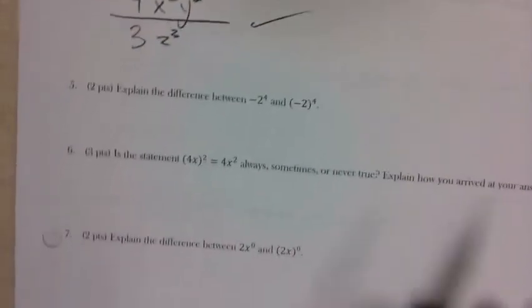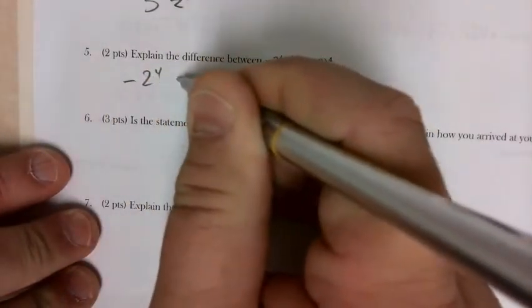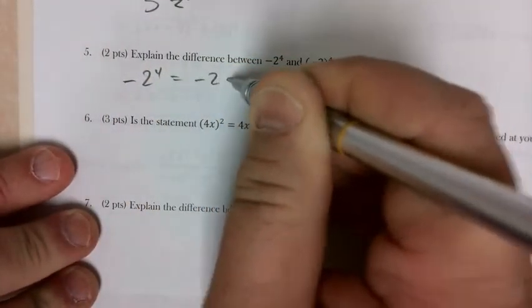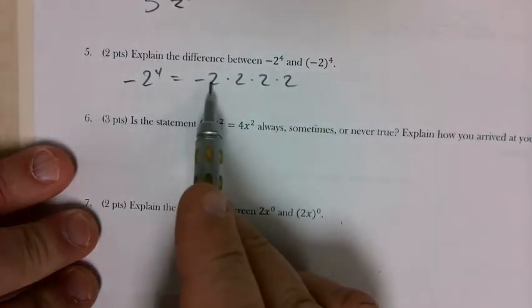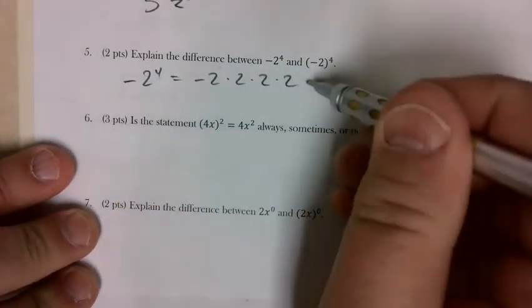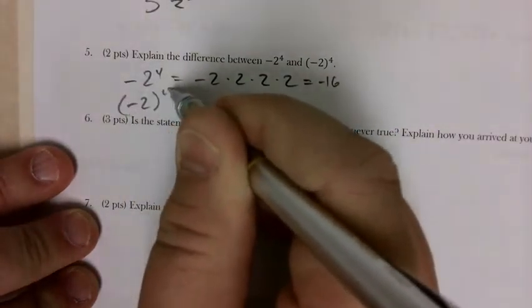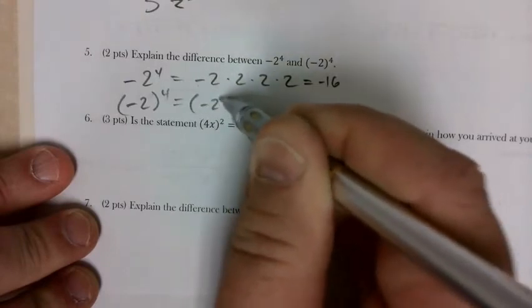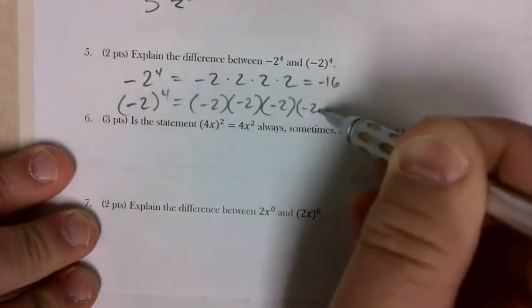What's the difference between negative 2 to the 4th and negative parentheses negative 2 to the 4th? Well, negative 2 to the 4th is negative 2 times 2 times 2 times 2. That negative is not being brought to the power, only the 4. That makes this a negative 16. Negative 2 to the power of 4 is negative 2 times negative 2 times negative 2 times negative 2.